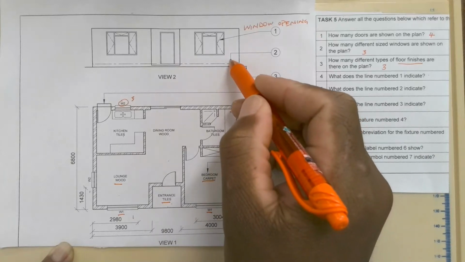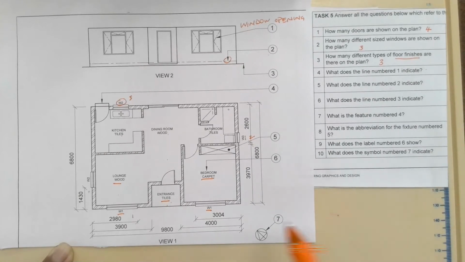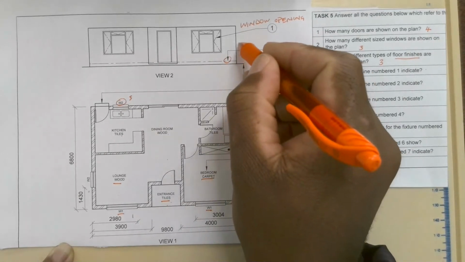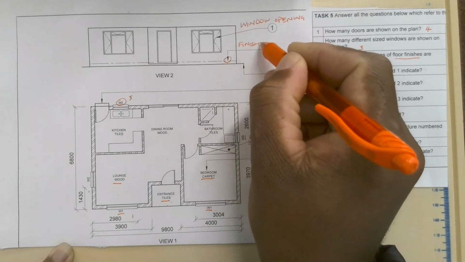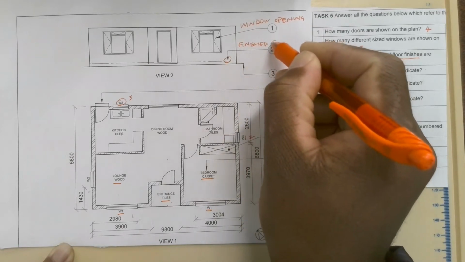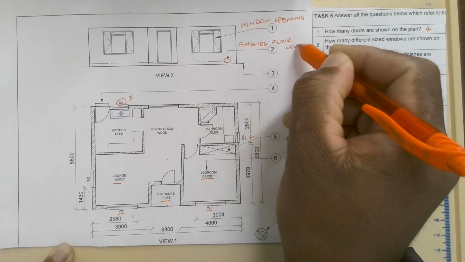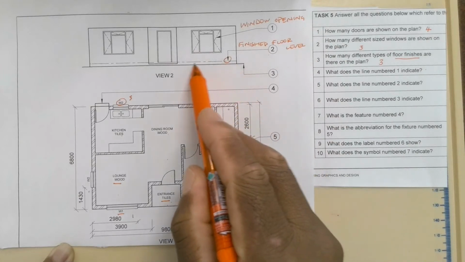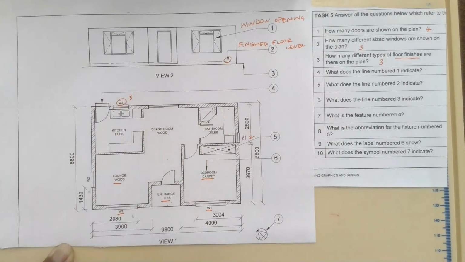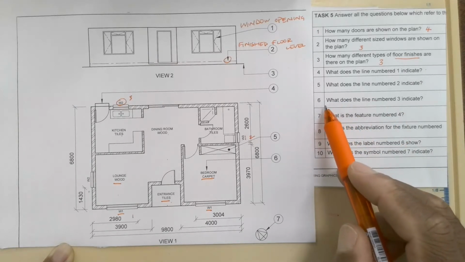Number 5, what does the line at 2 indicate? This is number 2, that line that looks like a center line. It is known as a finished floor level. Finished floor level. It means this is where your floor will be and it's finished. That's what it means. Now, let's go to number 6.